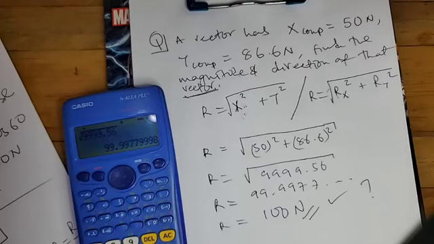For it to be a complete vector, something is missing. Okay, so Samuel says the direction or angle.